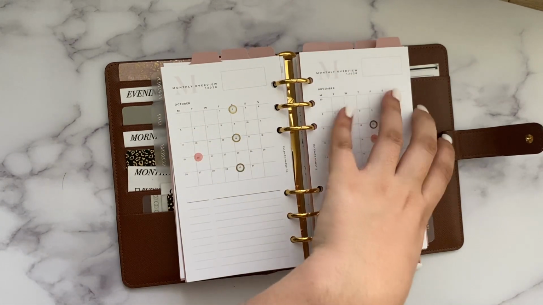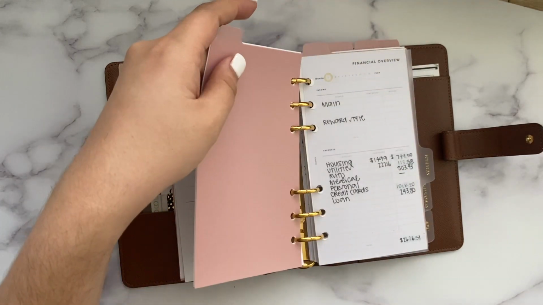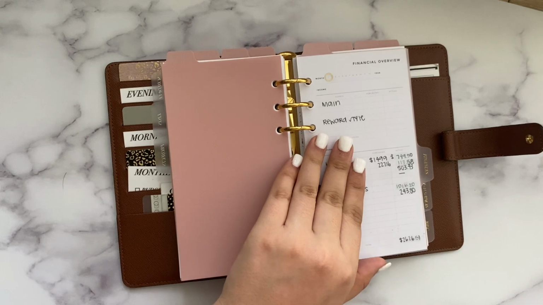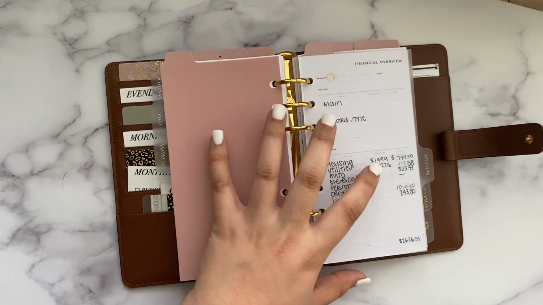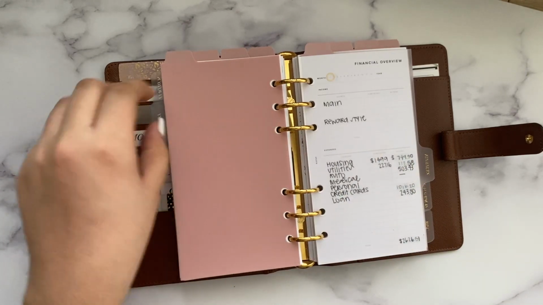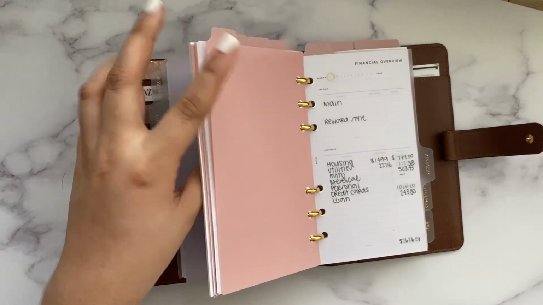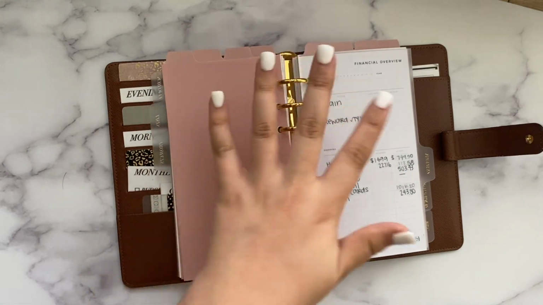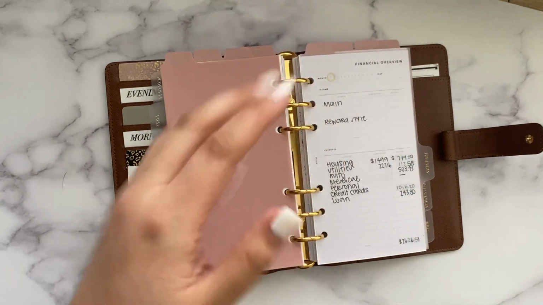But that's how I use this tab. And then the last tab will be for notes. And so I ordered the master note list from Infinite Lotus. And if I haven't said it yet, I will link everything for y'all below that I use. But yeah, the last part will be just for random notes, just in case I have any ideas, and I'll put those in once I receive them.